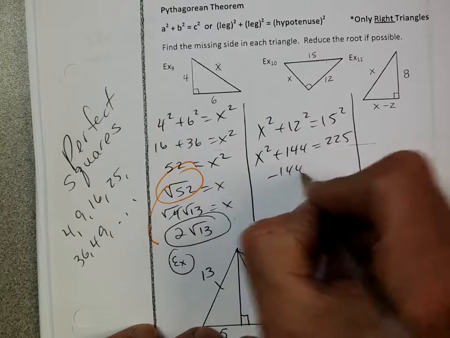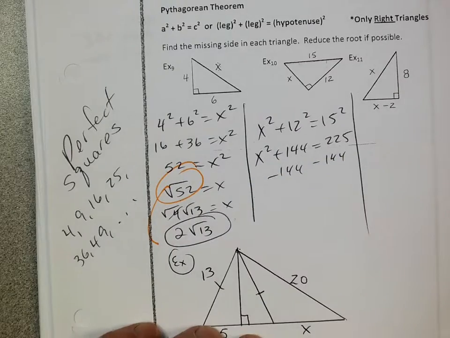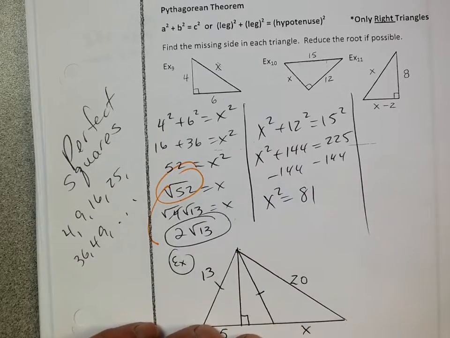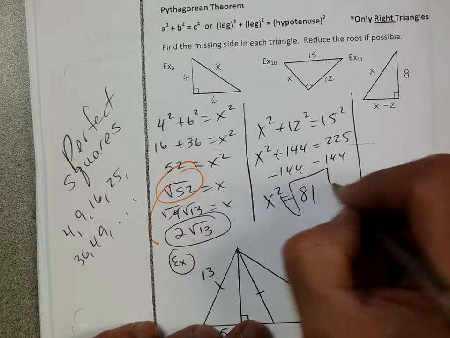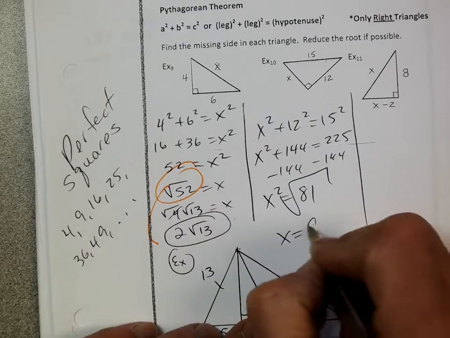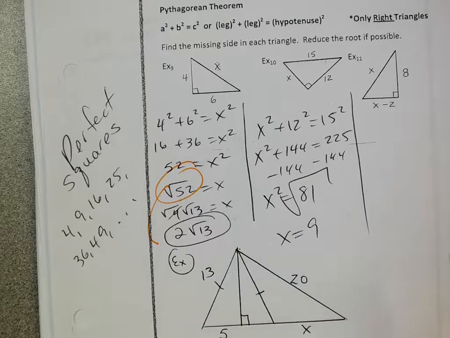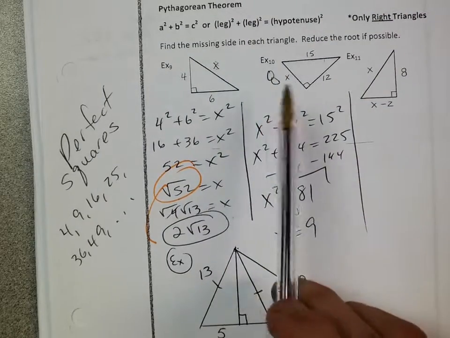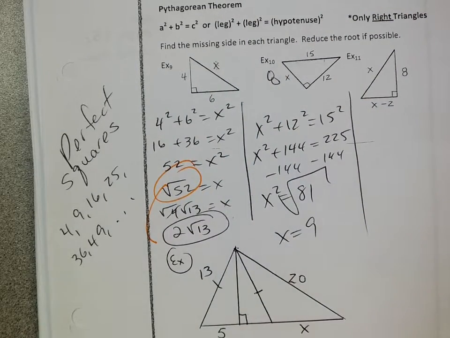Minus 144 gives me, oh, I like this one. Must be a special right triangle, huh? Because if I take the square root of 81, I get an exact answer, don't I? I get 9. So this would be what we call a Pythagorean triple. There is a Pythagorean triple called 8, 12, 15, which is really a 3, 4, 5. You realize 3, 4, 5, okay?